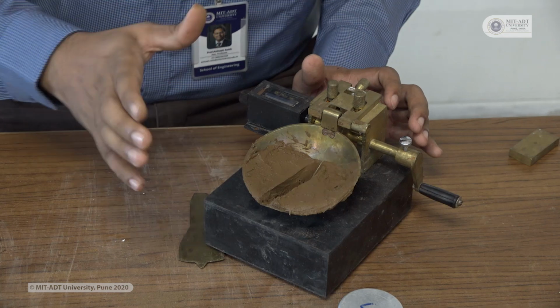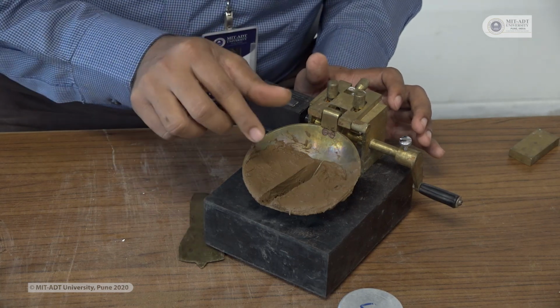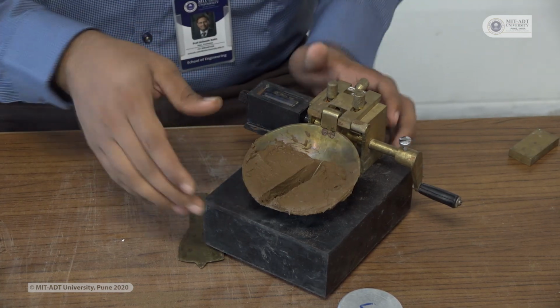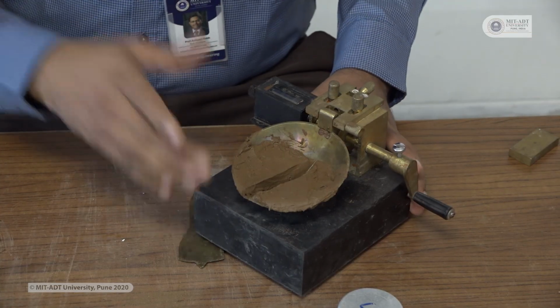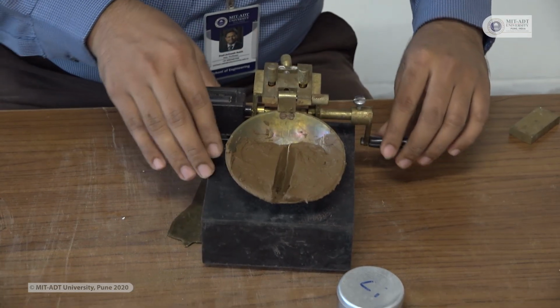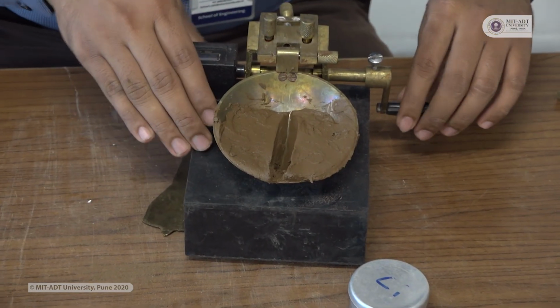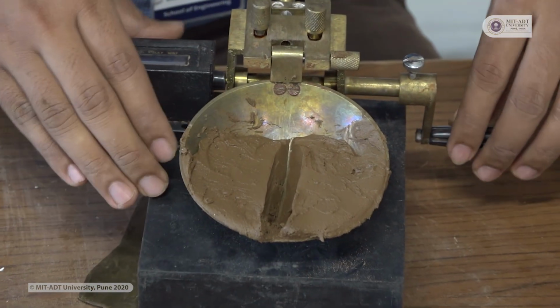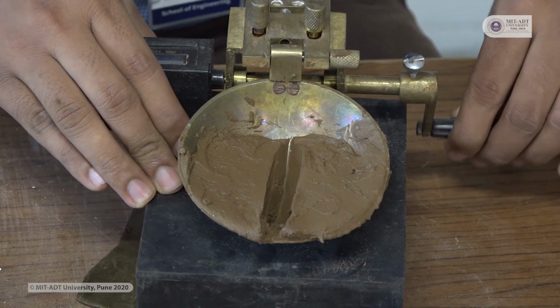mm. When are we supposed to stop giving the blows? When the distance is joined by 10 to 12 mm, we have to stop the blows, and at that point we are supposed to stop the blow count. Okay, at that time we will stop. So we will start by giving the blows. Let us see here.